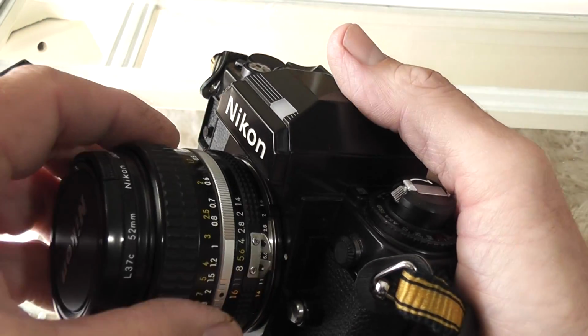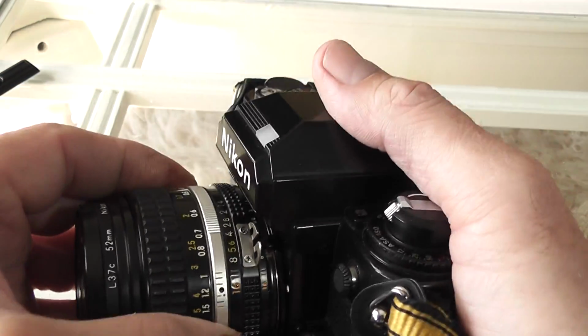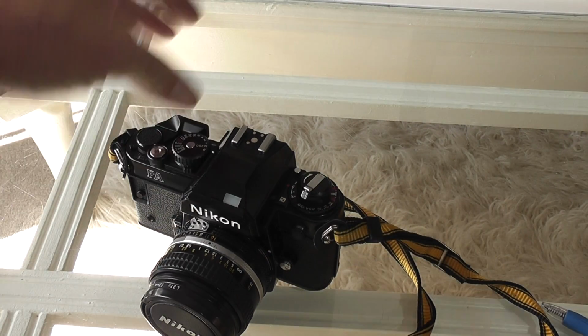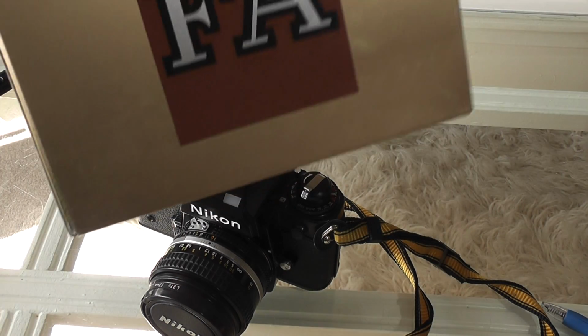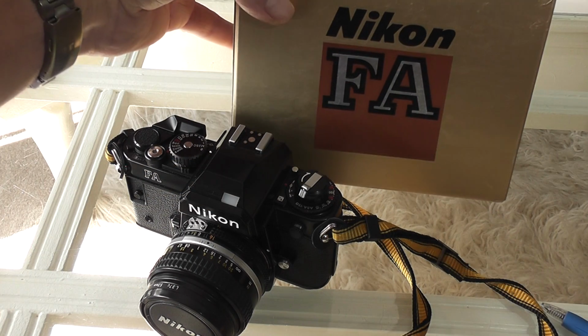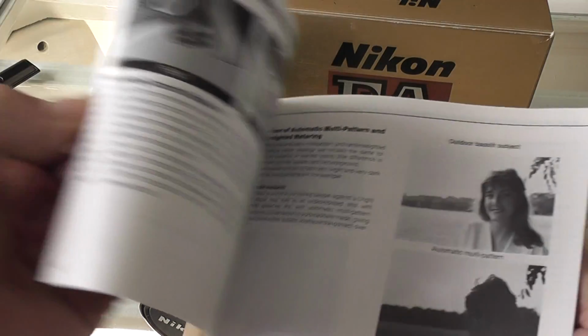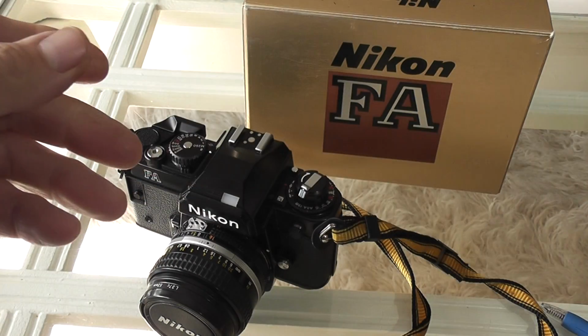I'm going to show you now. First of all, I'll show you the box which comes with this camera, which looks like that. You had an instruction manual inside with also a Nikon lens sheet, etc.